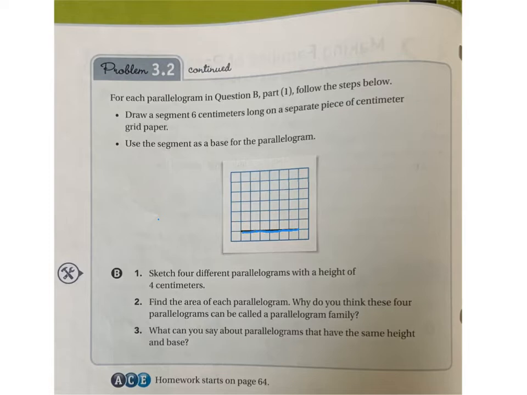Then when you look at B, it says sketch 4 different parallelograms with a height of 4 centimeters. Well, let's do the first one together. Let's just make it simple. We count our height: 1, 2, 3, 4. So we know it needs to be up there. If I make a non-rectangular parallelogram, I just need to move that point over 1.